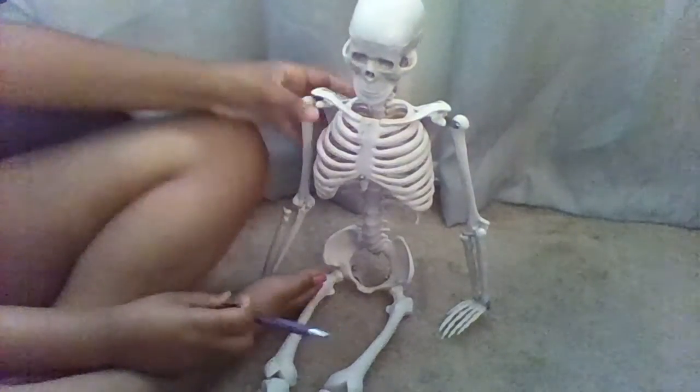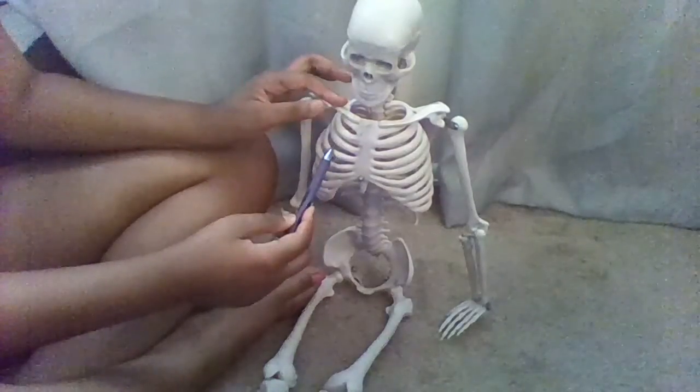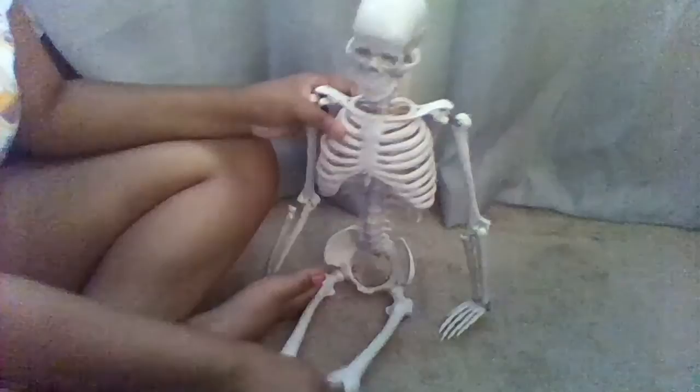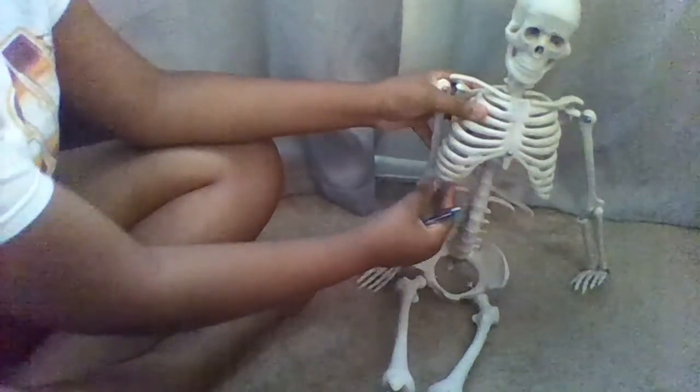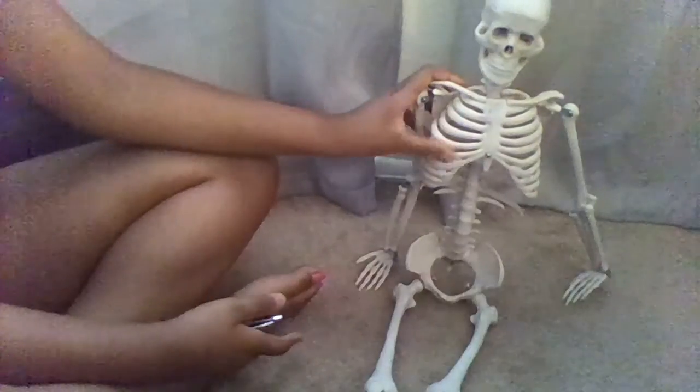The ribs, we have the true and false ribs. We have 7 true, which are the first 7, and false would be 8 through 12. The floating ribs would be these 11 and 12, which are not touching the sternum or the rest of the ribs.